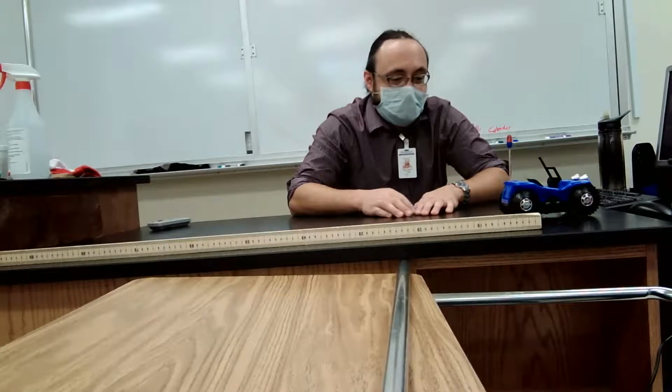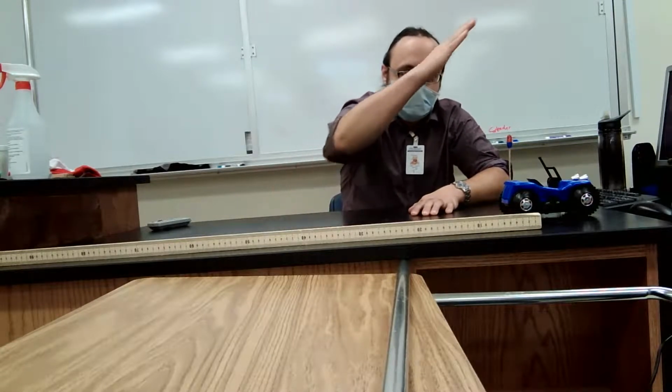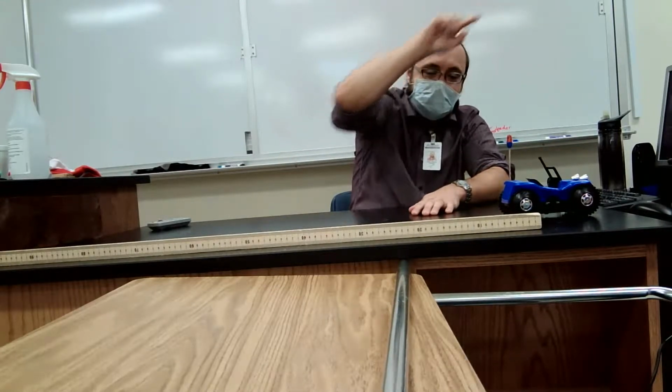And that's my story. If we made a graph of that, distance graph would go up like this, 0 meters, 1 meter, 2 meters. Our displacement graph would go up to 1 meter and then back down to 0 meters.